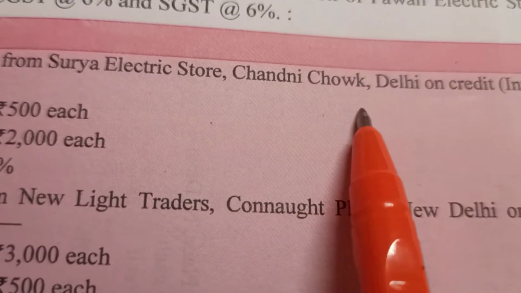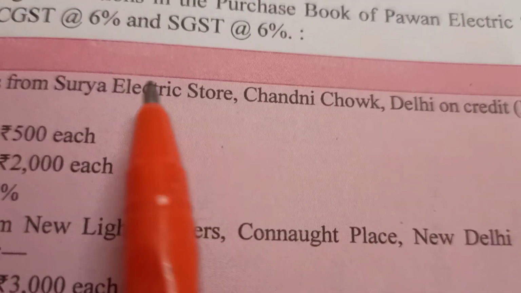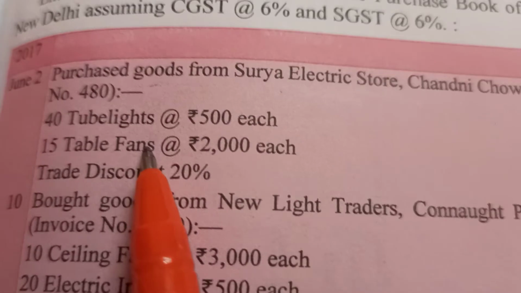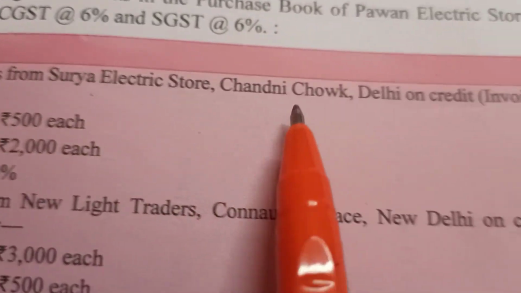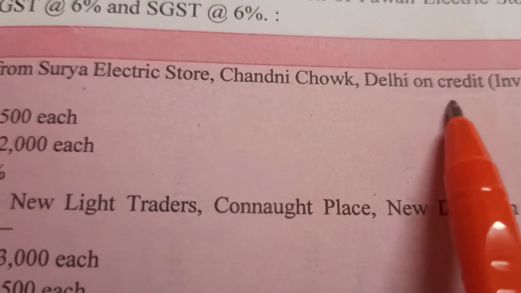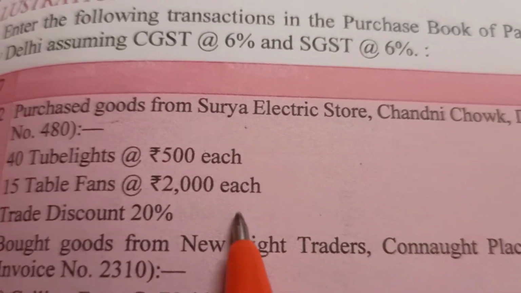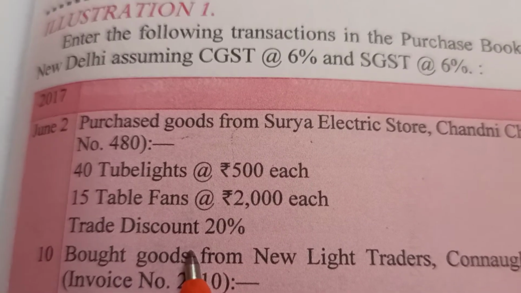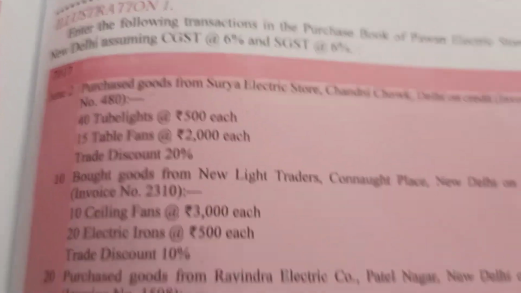The address will be taken, and these have to be on credit. These two things have to be ensured: these are goods, electricals purchased from an electric store, and the purchase has to be on a non-cash basis, that is, the credit basis. Then we record it in the purchase book. So this is the detail of this purchase. Now let us see how it will work.